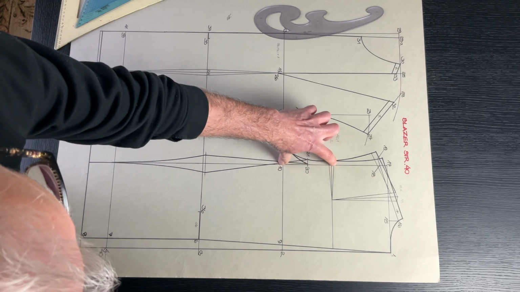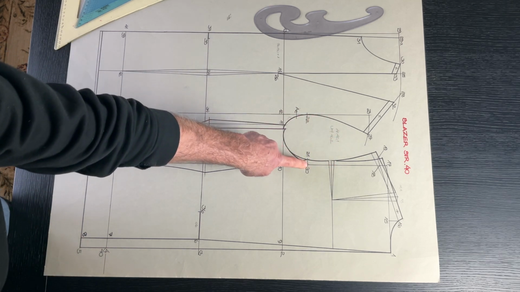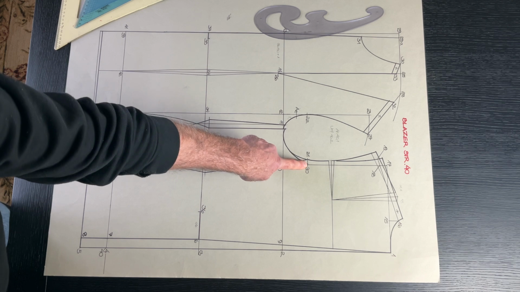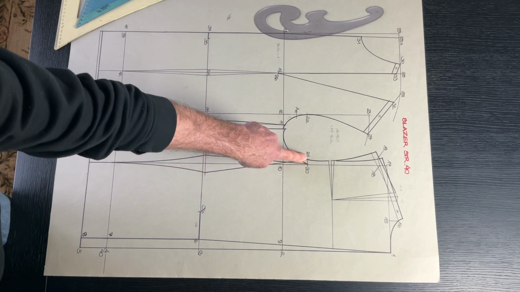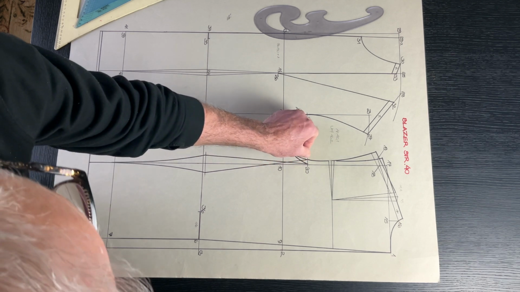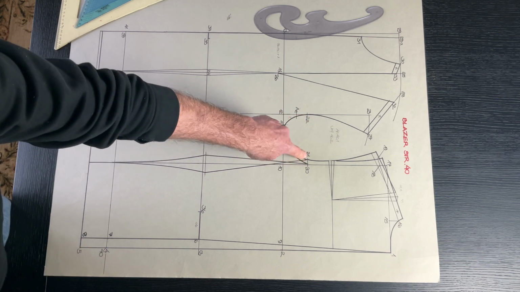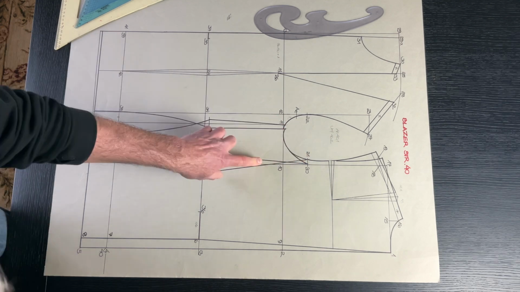So again, half, which becomes 0.20. Measure 1.3 centimeters out from here. This is 0.21 and a connection point for the coming sleeve.